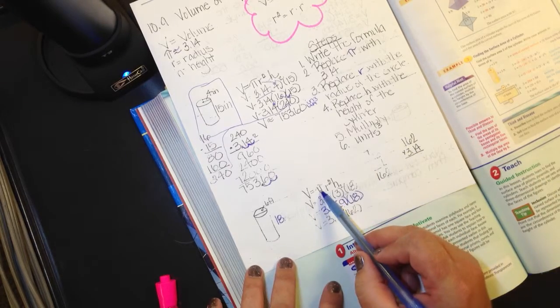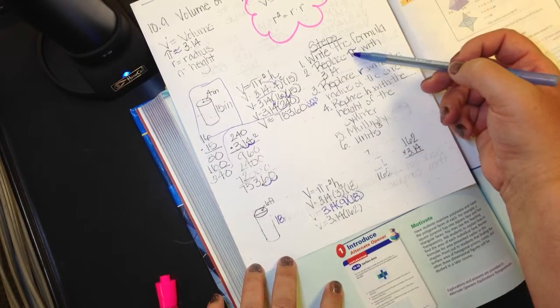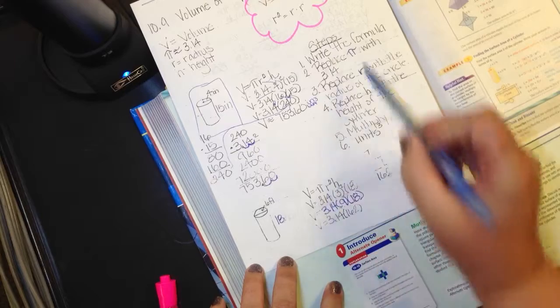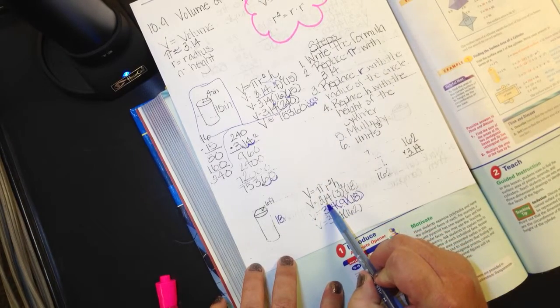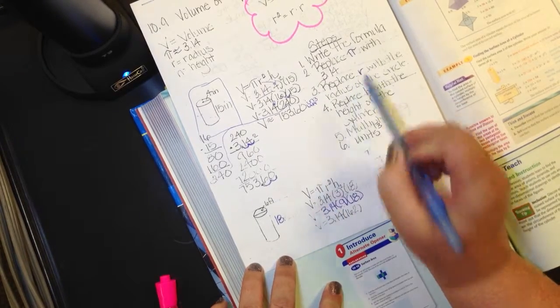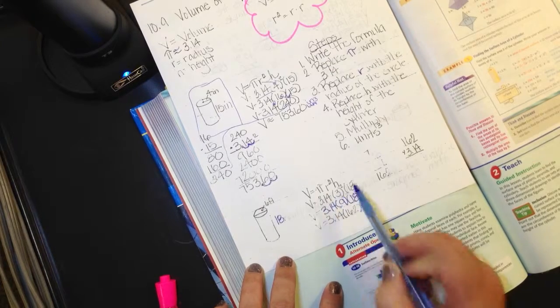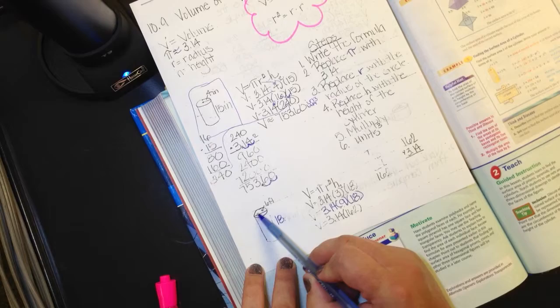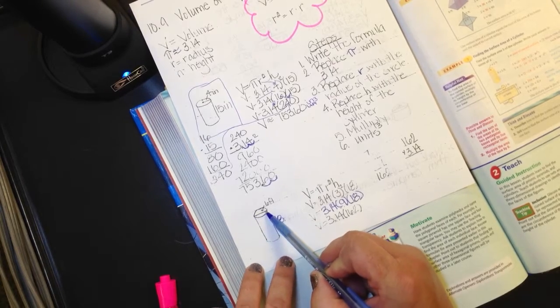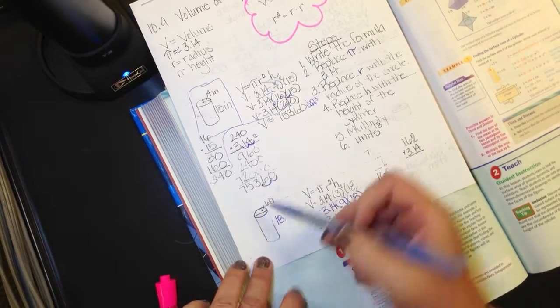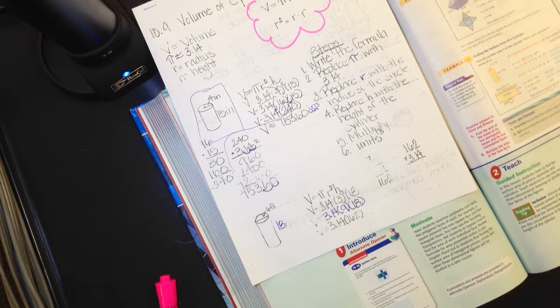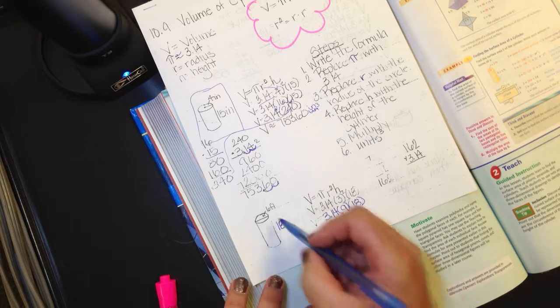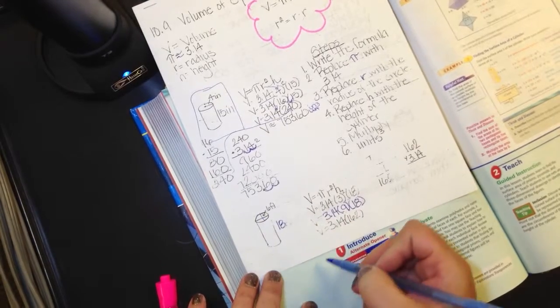What I did was I substituted, so I followed my steps again. I wrote the formula. I replaced pi with 3.14. I replaced the r with the radius of the circle. I know you see that it says 6, but remember 6 right here goes all the way across. All the way across is the diameter. That's not what the formula asks for. It asks for the radius.